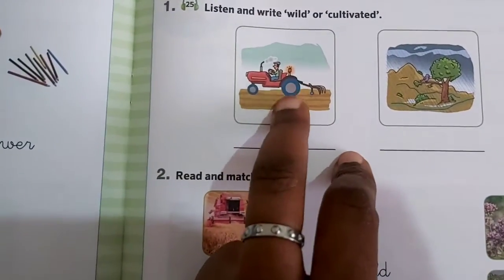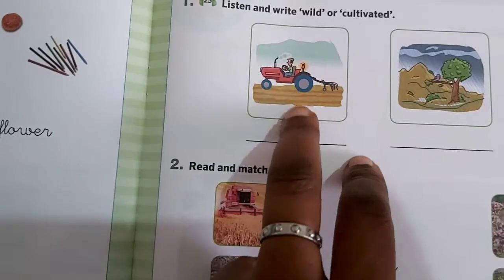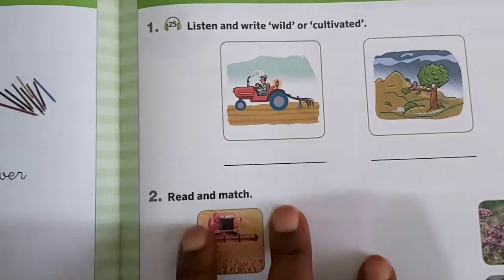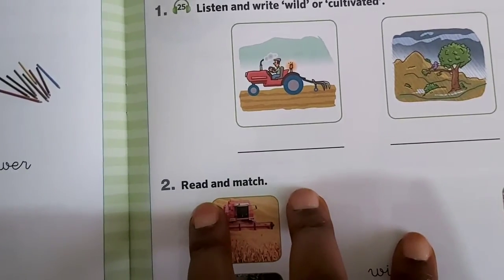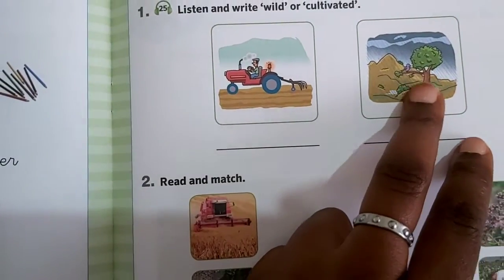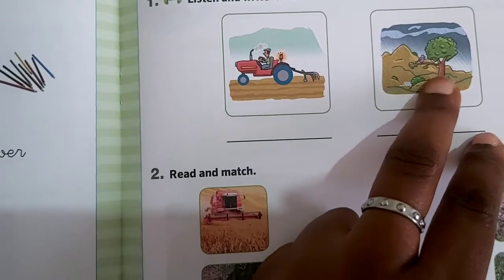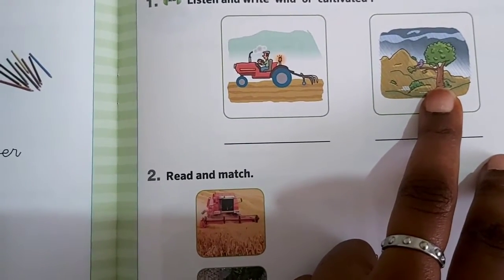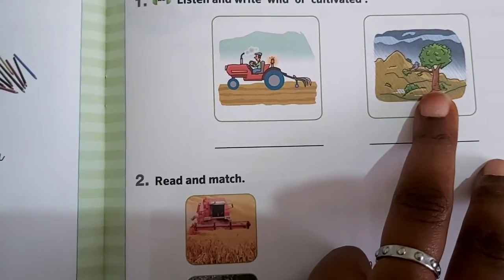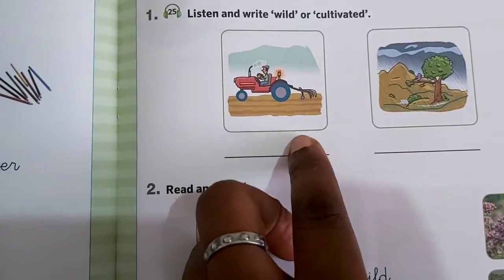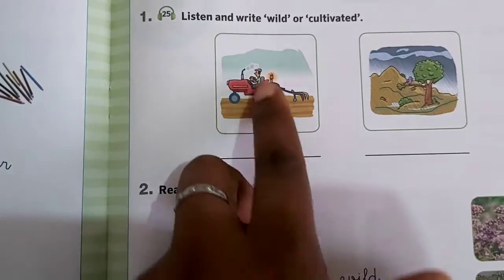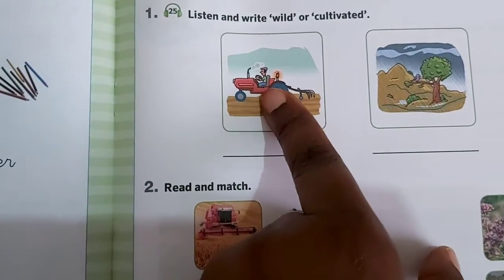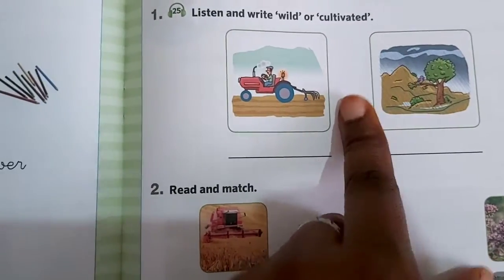This man is working on the farm because he wants to plant some trees. And this plant is here by itself. It grows by itself. It doesn't need our help to grow. So now you're going to write here and here, wild or cultivated. Which of these plants is wild and which one is cultivated?